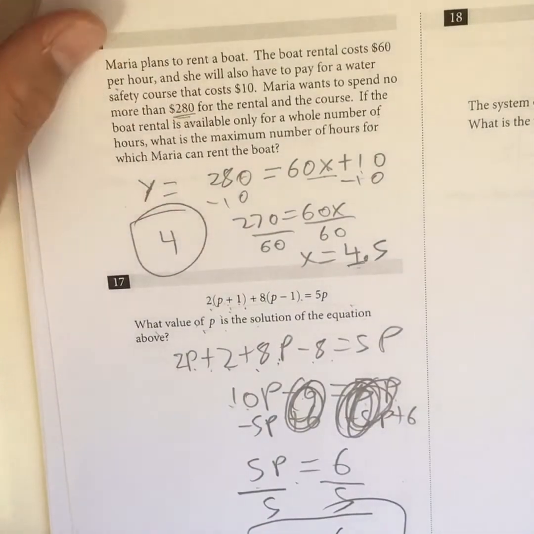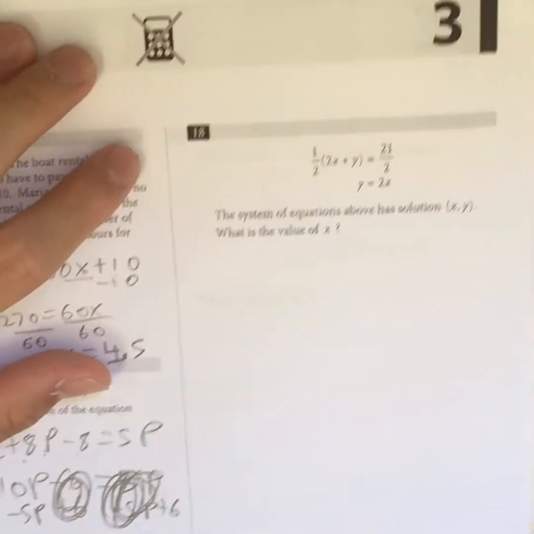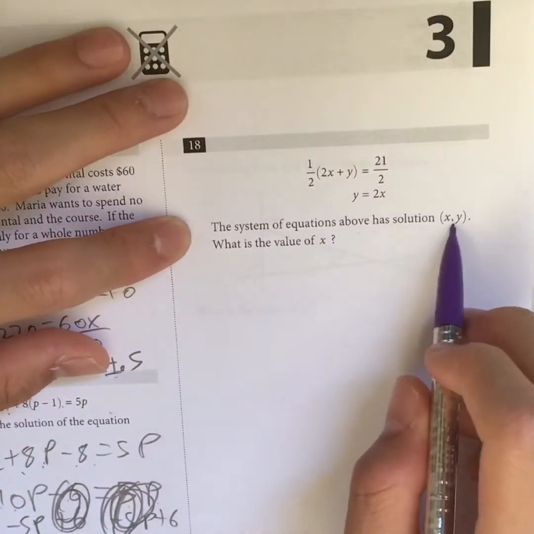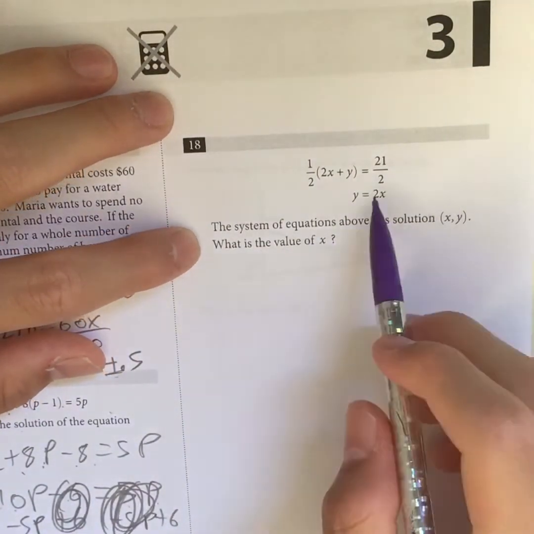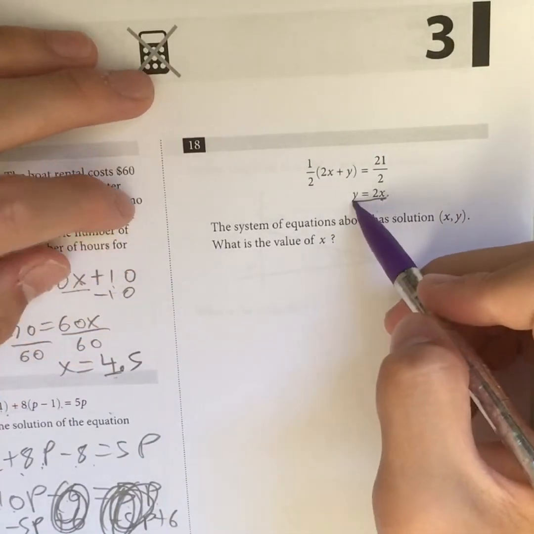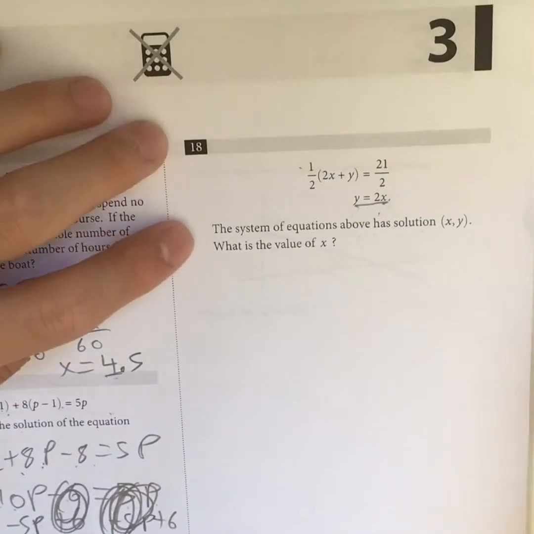Alright, that's going to be our answer for question 17. So now let's look at question 18. The system of equations above has the solutions (x, y). What is the value of x? So what we're going to do, they give you x in terms of y. So we could just plug that back in, right?